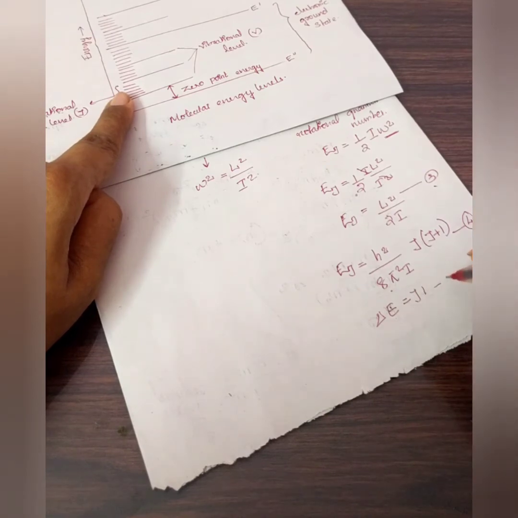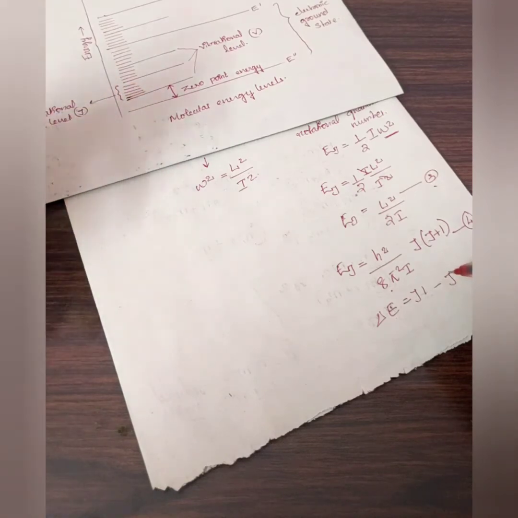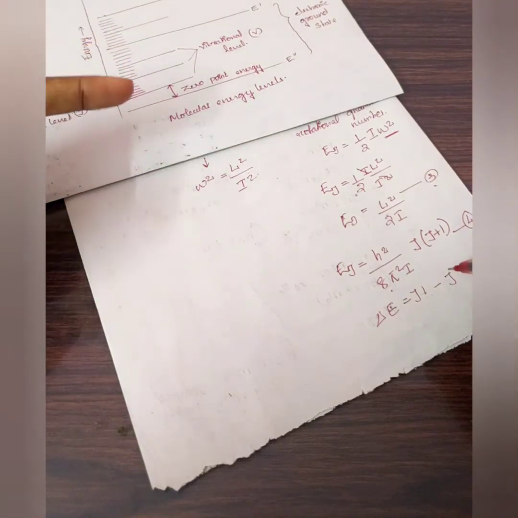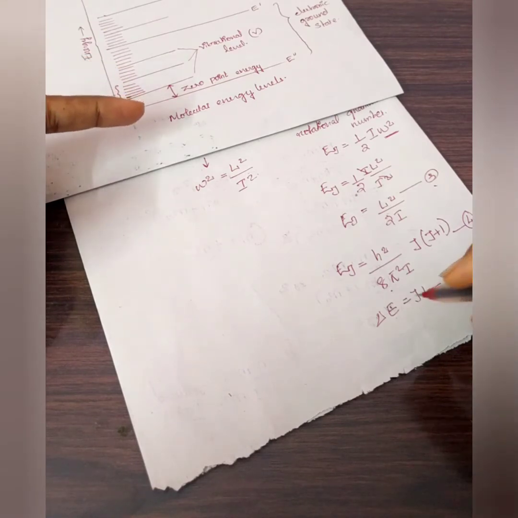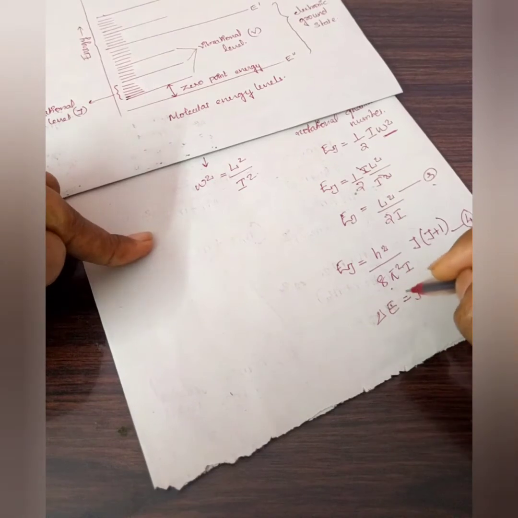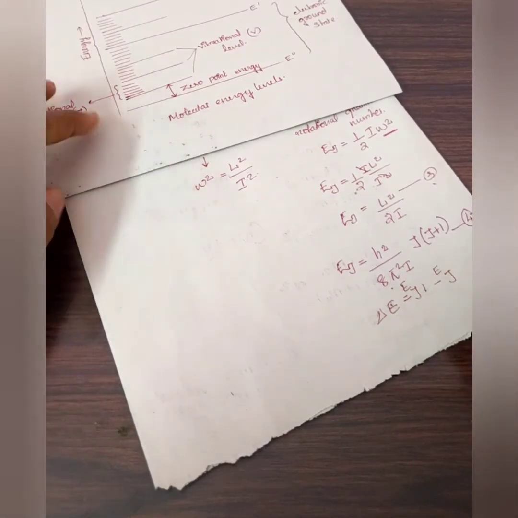When the molecule emits some radiation, it jumps from the higher energy level to the lower energy level. So this delta E can be found from Ej dash minus Ej.